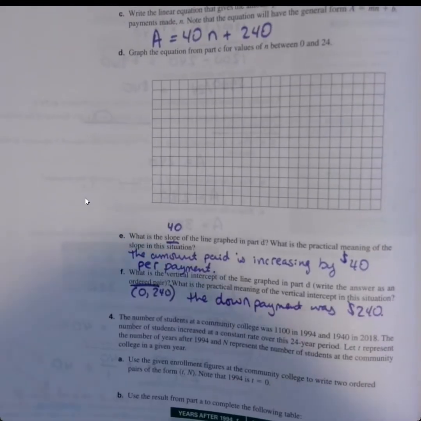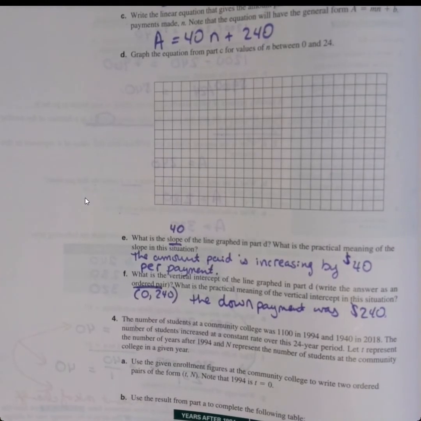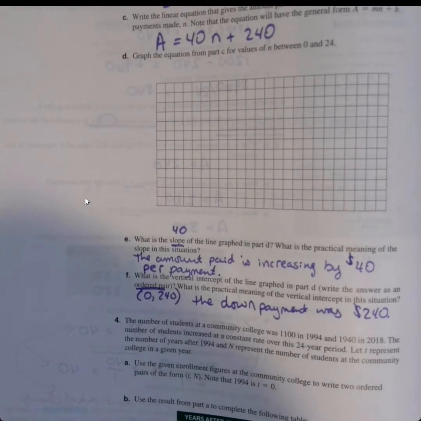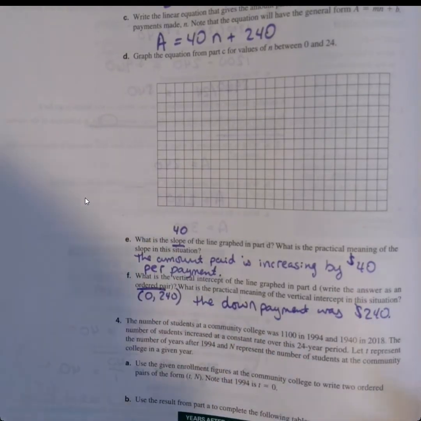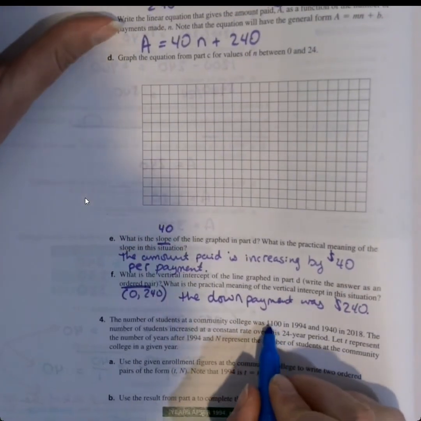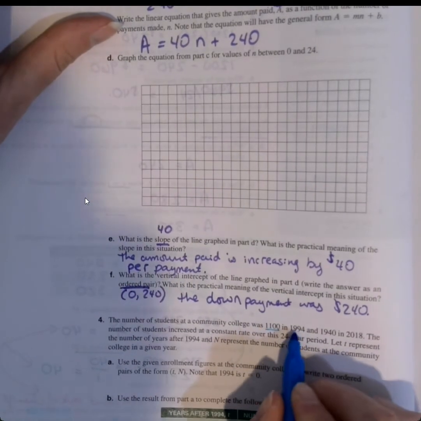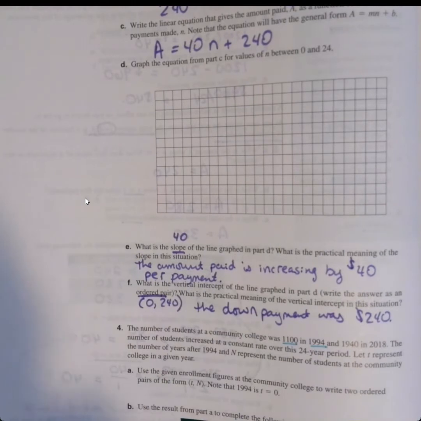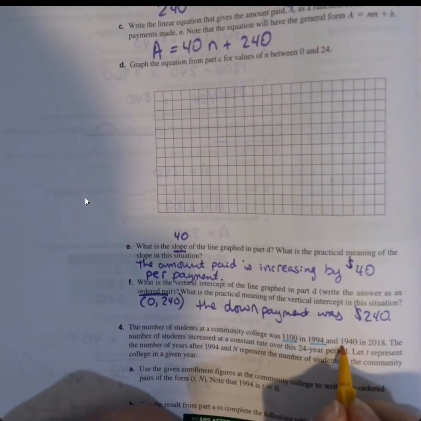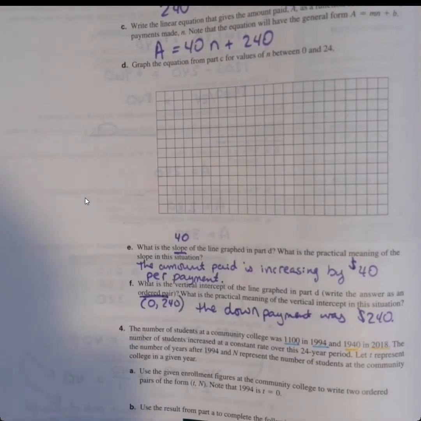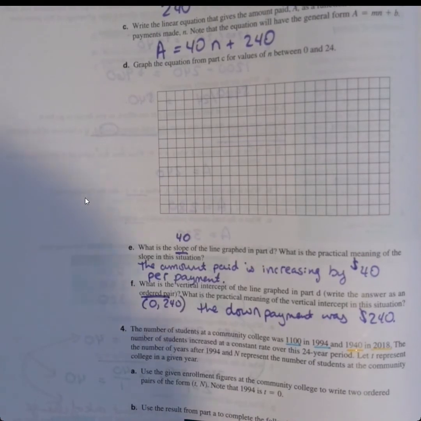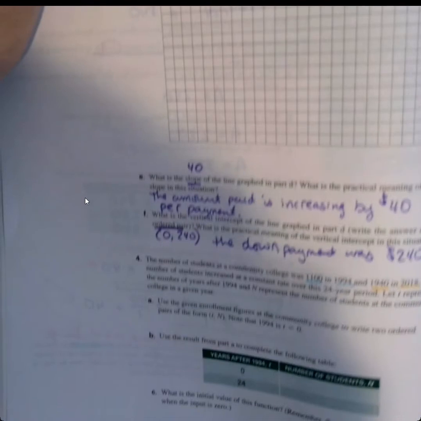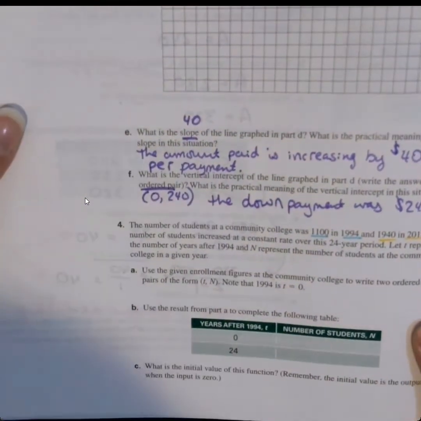All right, that ends the camera example, and now we're going to look at example number 4 here. This one's about students at a college. There were 1,100 students in 1994, and then there were 1,940 students in 2018. Okay, we want T to be the year, that's going to be our input, and we want N to be the number of students, that's going to be our output.